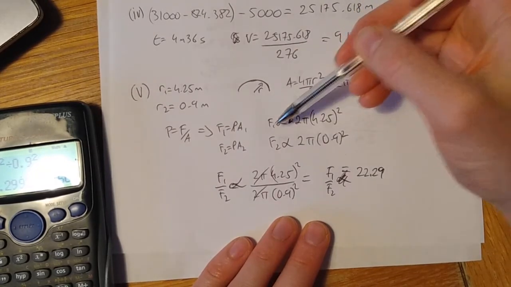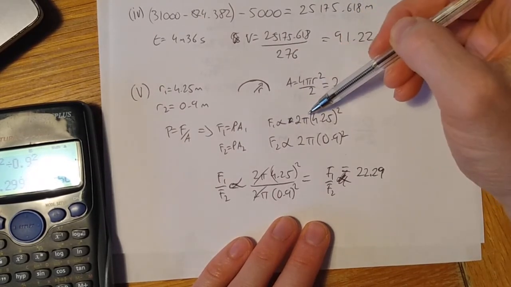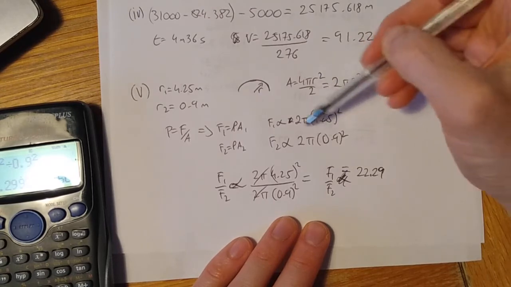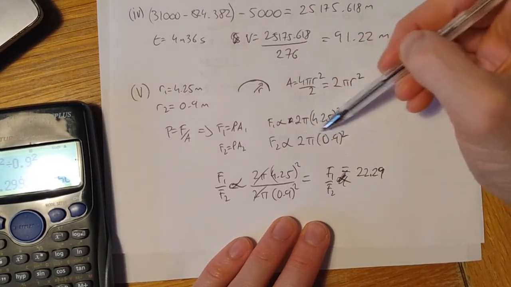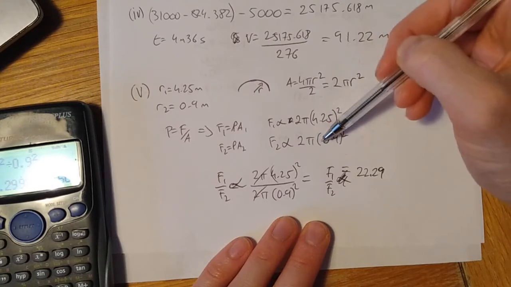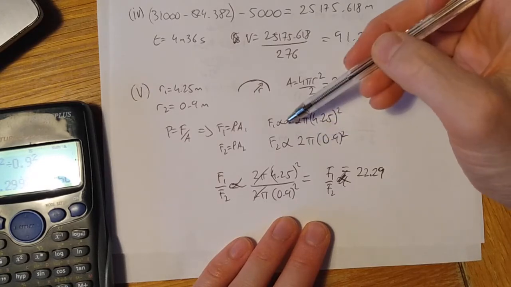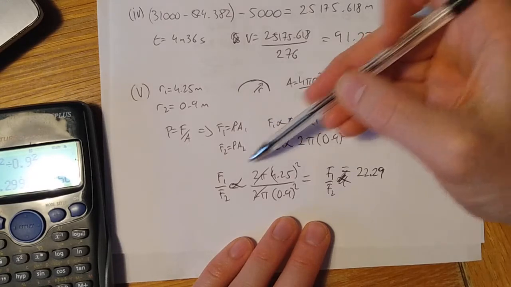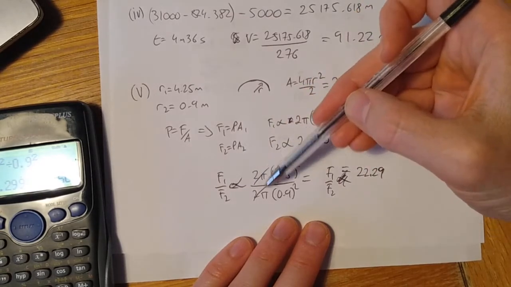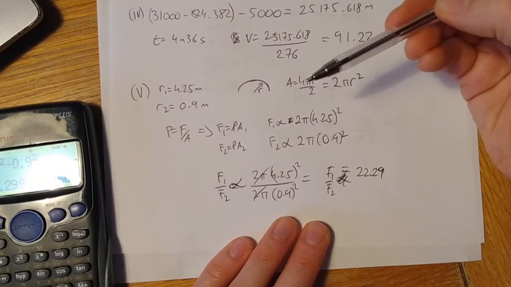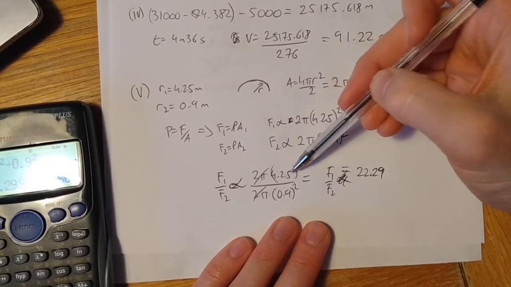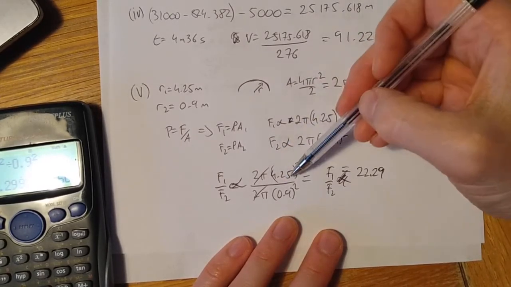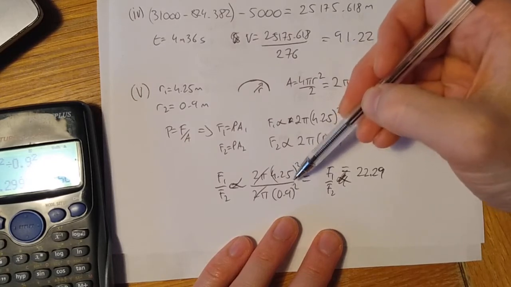So that means force 1 is proportional to the area of the parachute, okay? Force 2 is proportional to the area of the smaller parachute. I'm being asked how many times bigger F1 is compared to F2. So I'm going to divide them. When I divide them, 2 pi goes into 2 pi once, it's gone, right? We're multiplying by 1, it's not important anymore. So essentially, it goes up with the square of the radius, right?